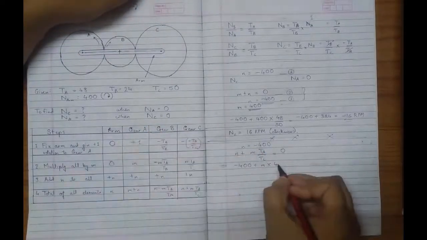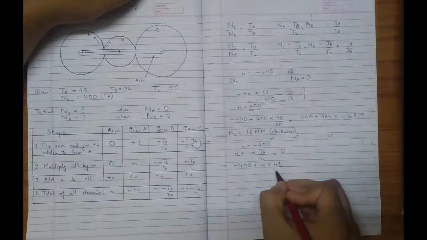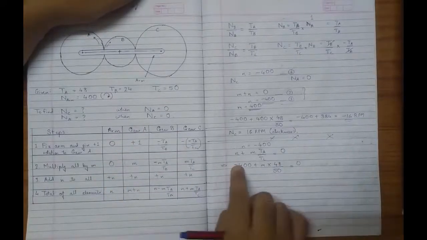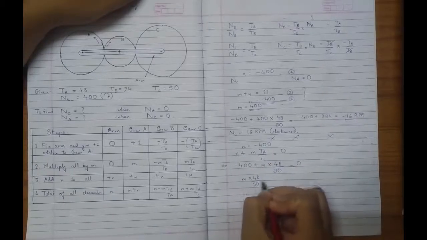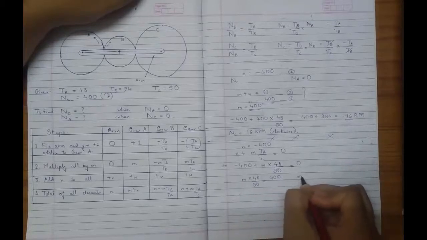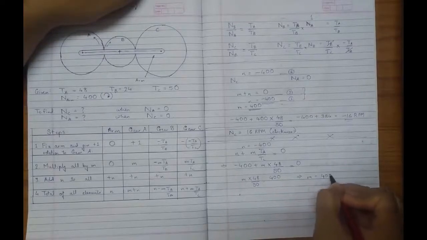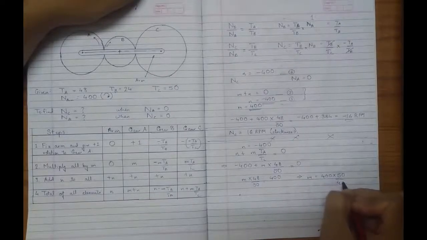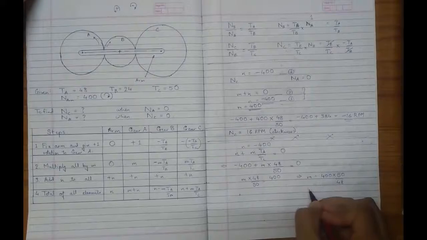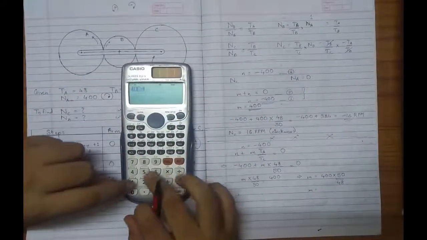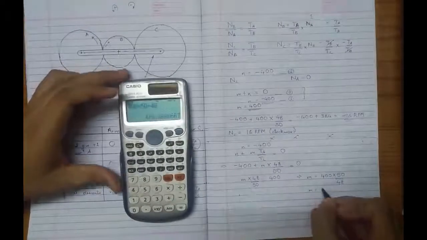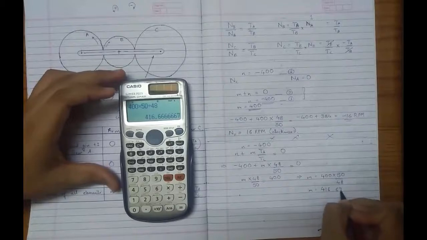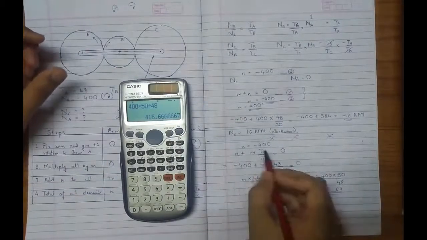M into what is TA? 48. What is Tc? 50. Okay, is equal to 0. Taking minus 400 to that side, M into 48 by 50 is equal to 400, implies M is equal to 400 into 50 divided by 48. This will go up, this will go down. So M is equal to 416.67. Right, we got the value of N is minus 400, M is 416.67.